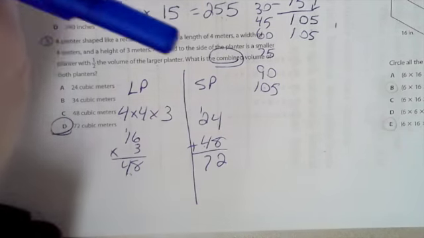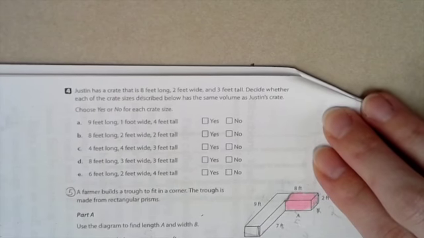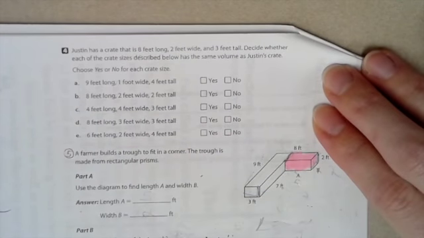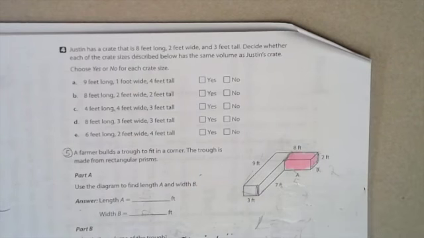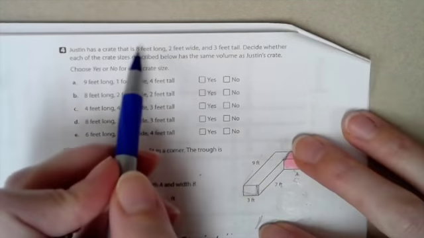The next one, Justin has a crate that is 8 feet long, 2 feet wide, and 3 feet tall. Decide whether each of the crate sizes described below has the same volume as Justin's crate. Choose yes or no for each crate size. So first we have to find the volume of Justin's crate.